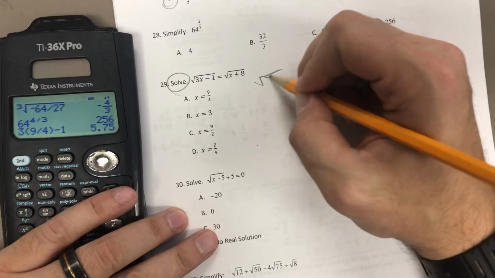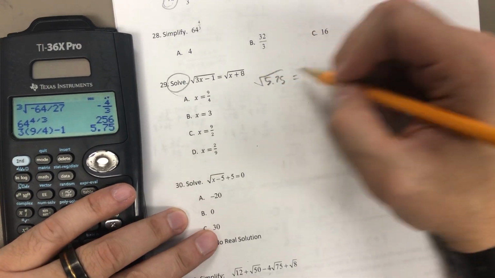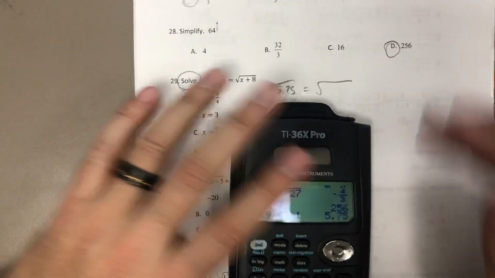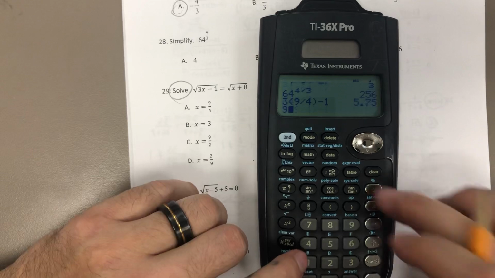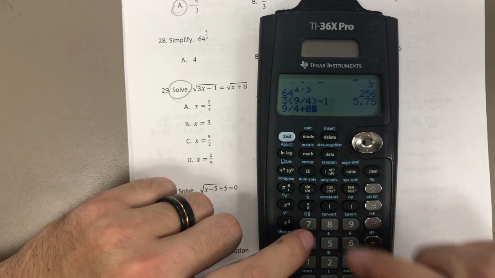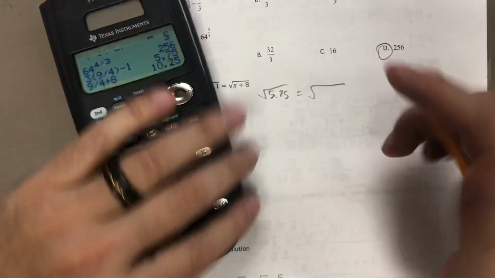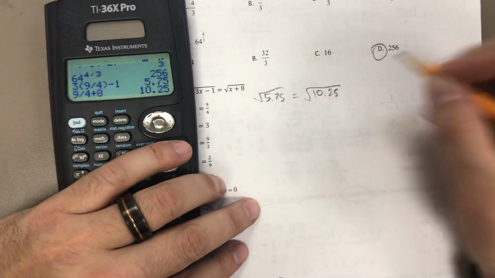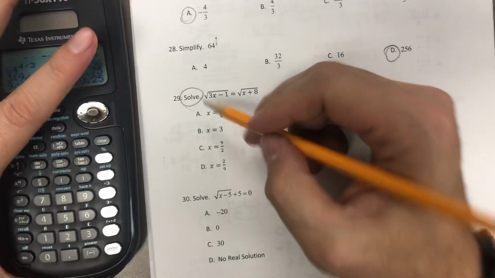So square root of 5.75. Let's see if that's equal to the same square root over here. So I do 9 over 4 plus 8, and I get 10.25. Are these the same square roots? Nope. So this answer does not work.